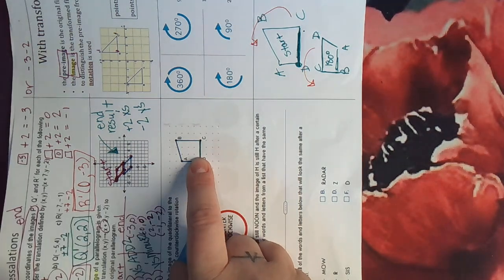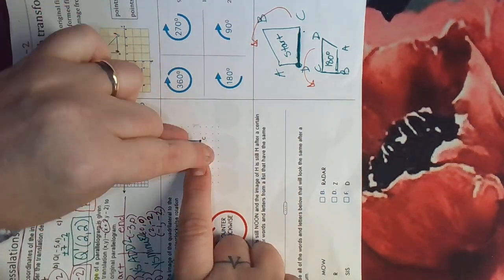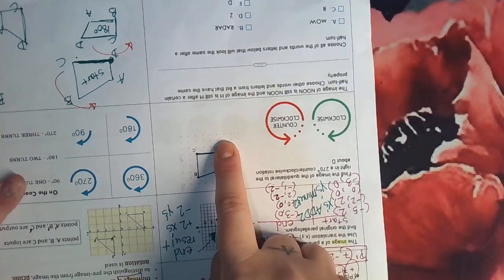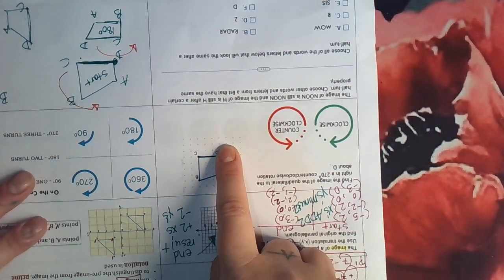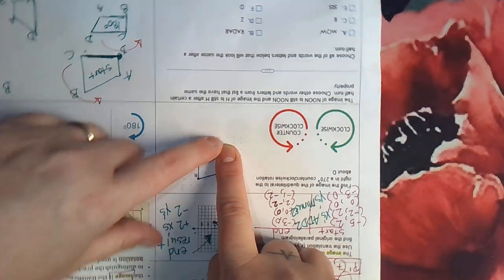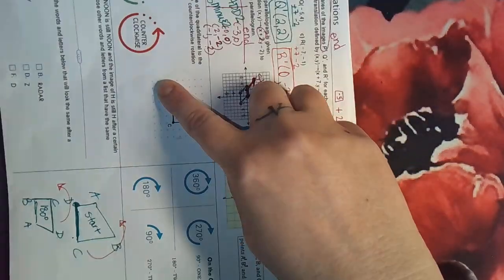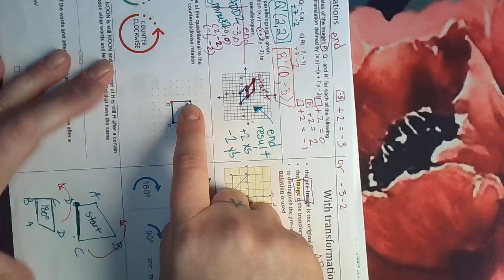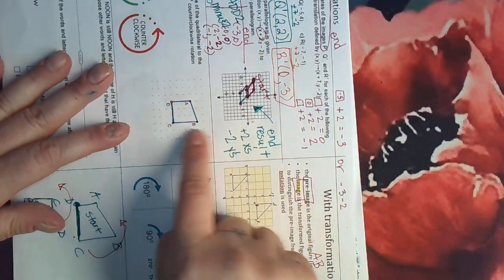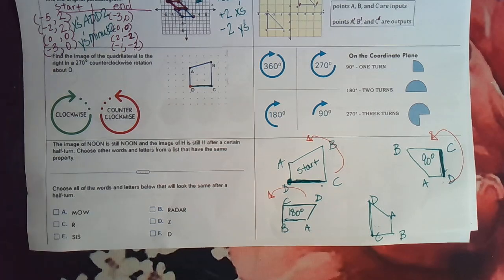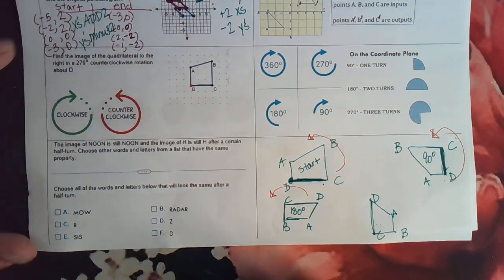Keep your finger on that D. Now this DC is going to change from straight up and down to side to side. Then one more 90 degrees. This DC, that's side to side, is going to go up and down. And we end up with this picture, what I drew right here. So counterclockwise means up and around to the left. Clockwise means around to the right.